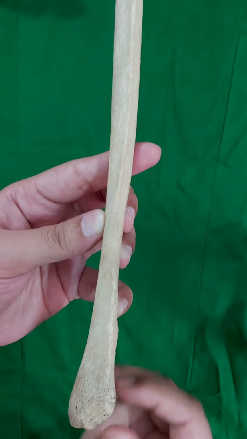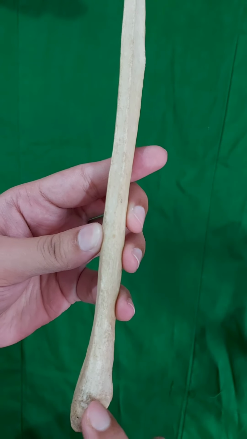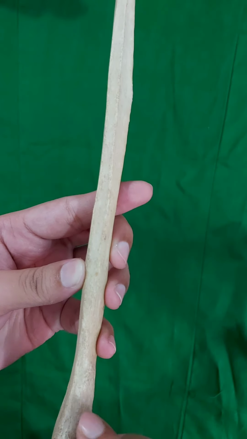Now we turn this posteromedially, so that we can see this triangular articular facet. We will find that, leaving a small gap beside this anterior border, there is another sharp border. This was our anterior border.